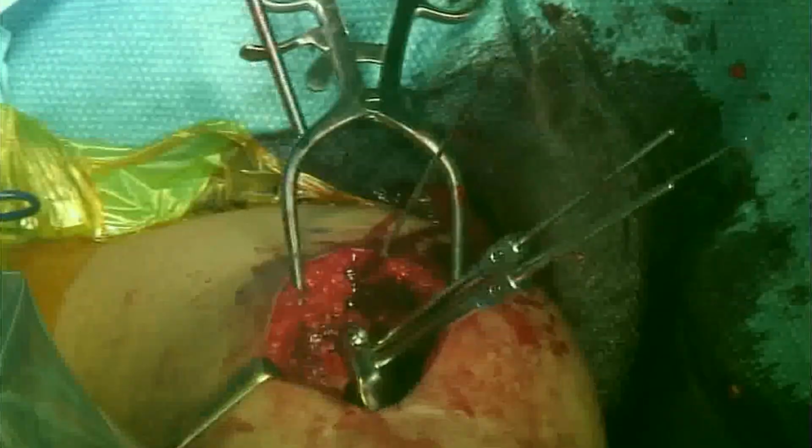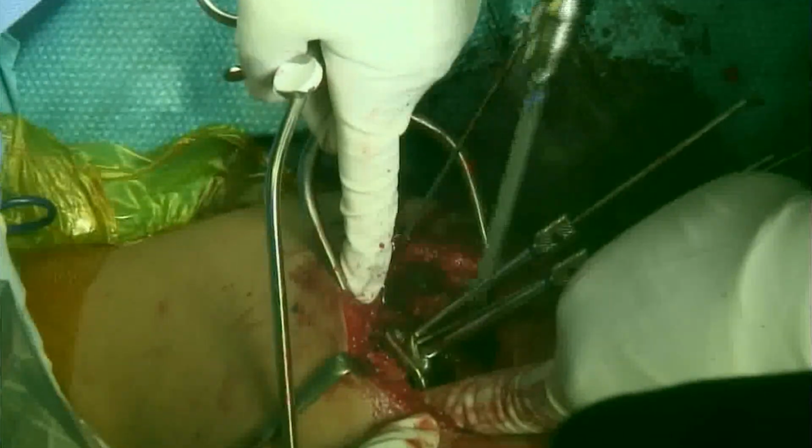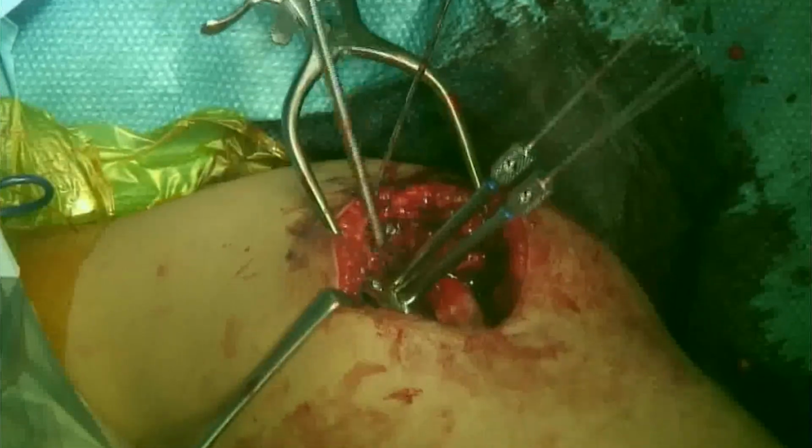And this is the first screw. It's important when you put the first screw, you squeeze, you push the plate all the way down to the bone, because once you lock it, you cannot do this anymore. And I'm happy how it's sitting really nicely on the bone.